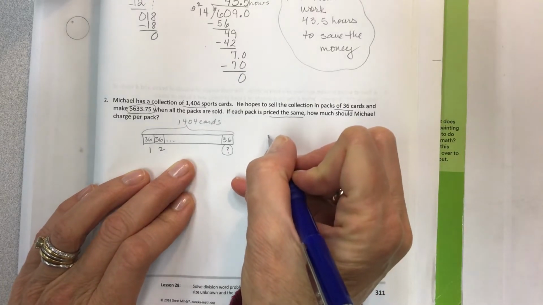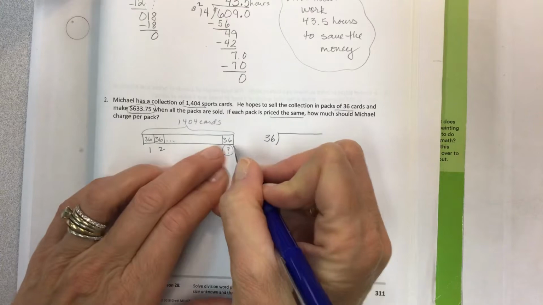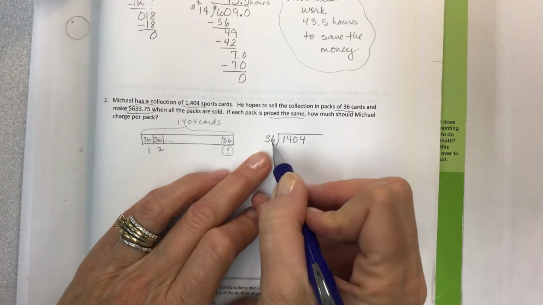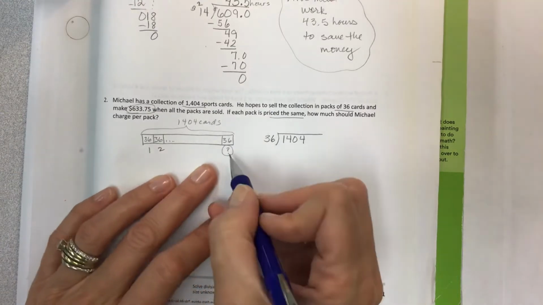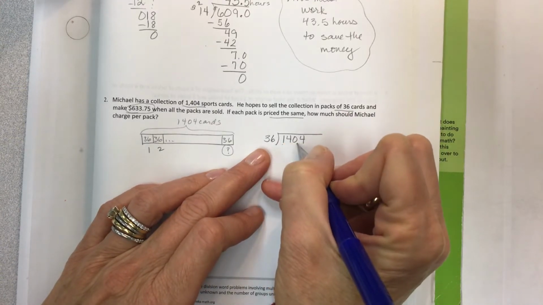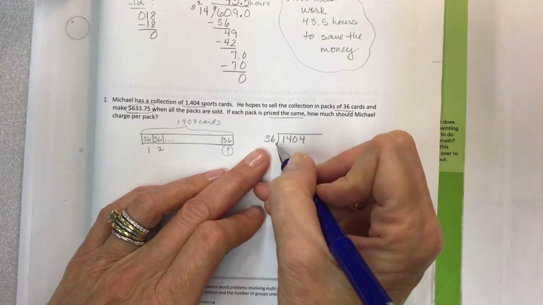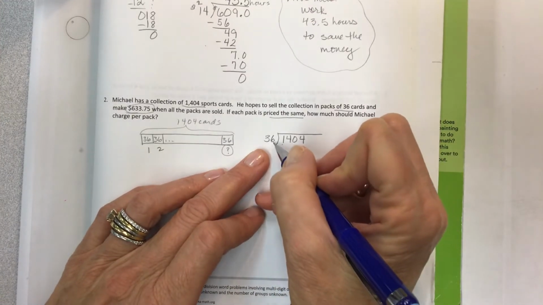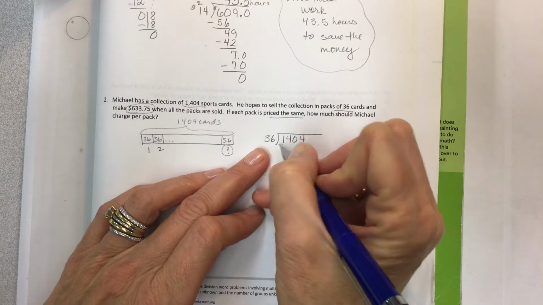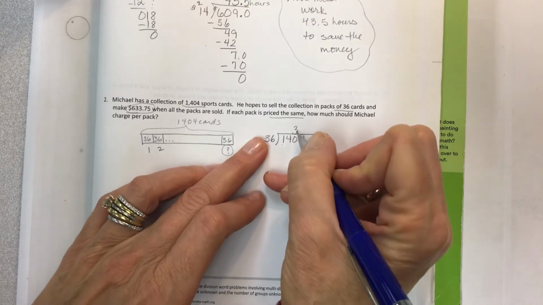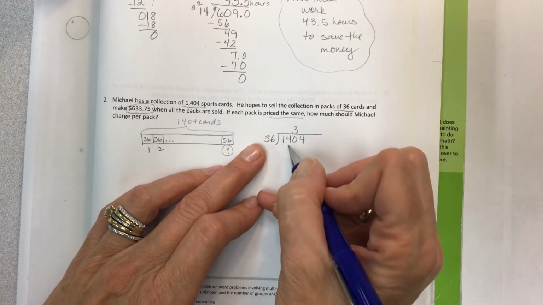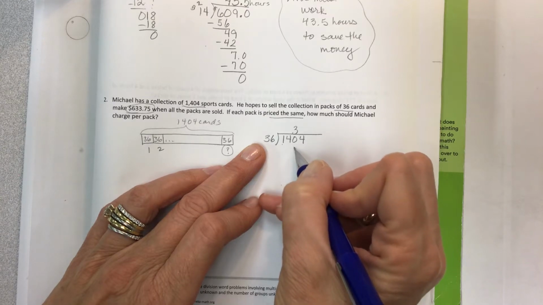So let's take our 36 for the first step per pack and divide the 1,404, all the cards, by the 36 per pack. So let's see how many packs there are. So 1 is not divisible, 14 is not divisible, but 140 is divisible by 36. So if I had 40, let's just say, 4, 8, 12, I could guess 3. And I actually have a little bit less. I could try 4, but 4 times 6 would be 24. And then 4 times 3 is 12. Oops, and I would be over because 12 plus 2 is 14, and I would have too much here.